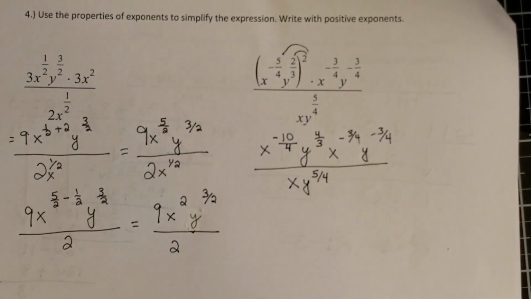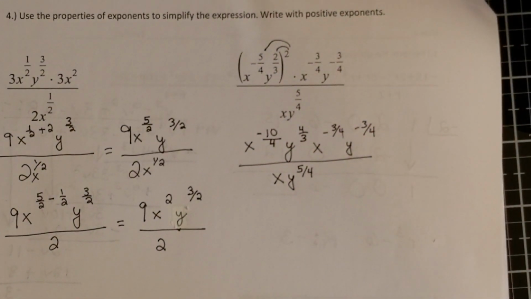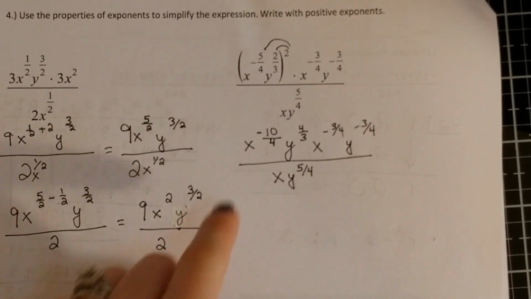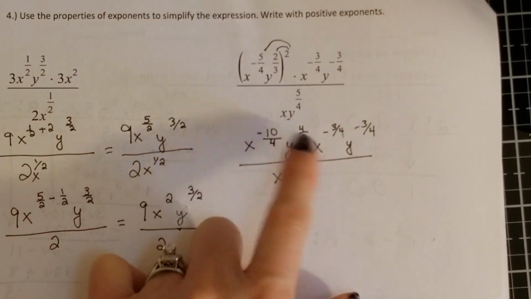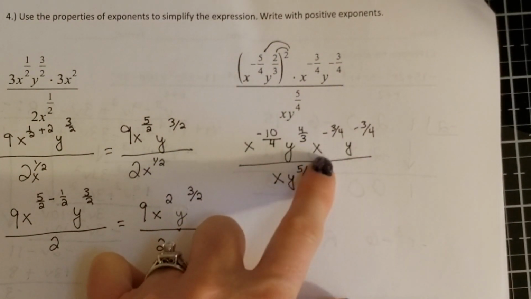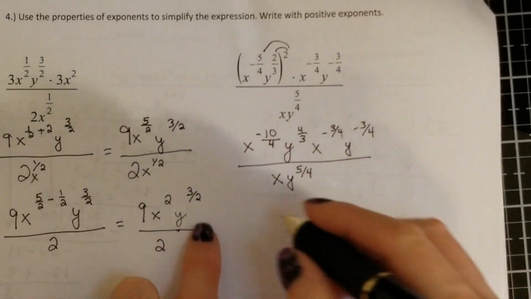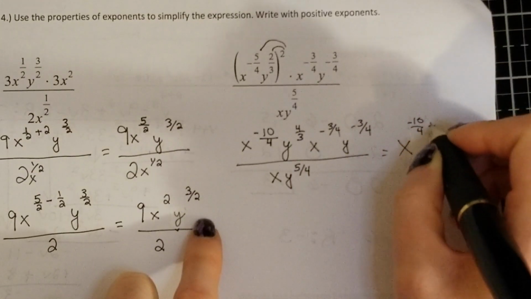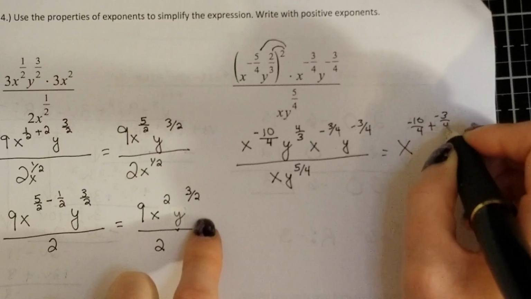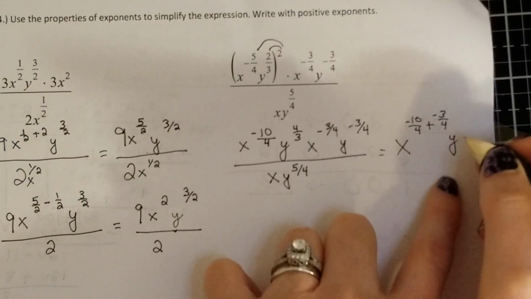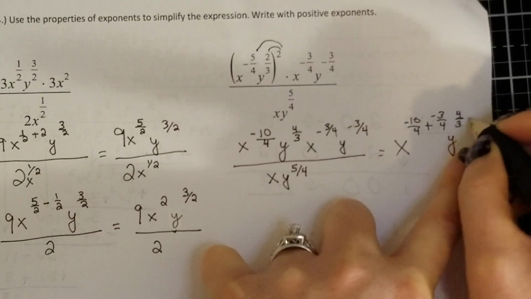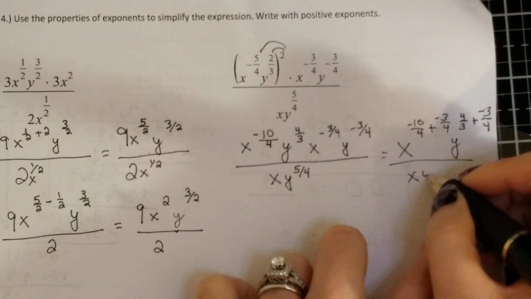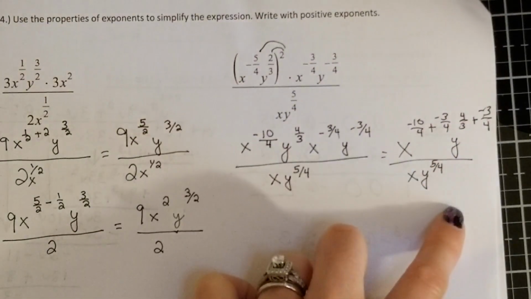Okay, and I believe I wrote this to be harder than what's on the actual test. So if you just understand the concept, then you should be okay. We want to combine your x's here. When we're multiplying, we add the exponents. So this is going to be x to the negative 10 over 4 plus negative 3 over 4. And we're going to add the exponents on the y. So y to the 4/3 plus negative 3/4. We'll keep the denominator the same for now. We'll combine that at the end.